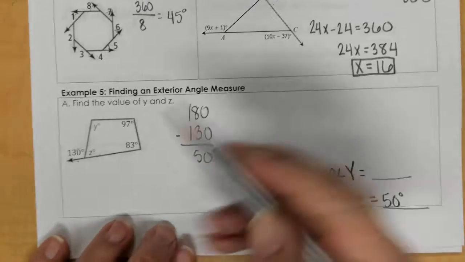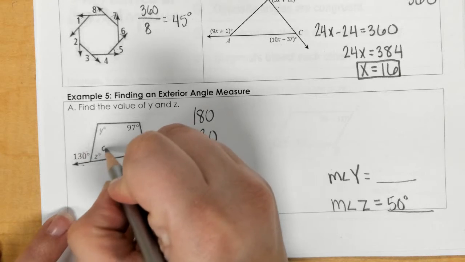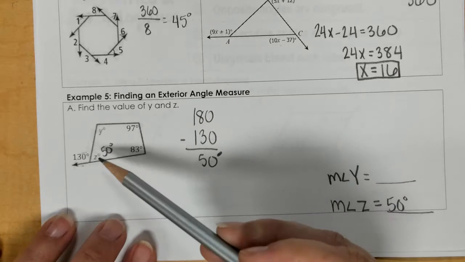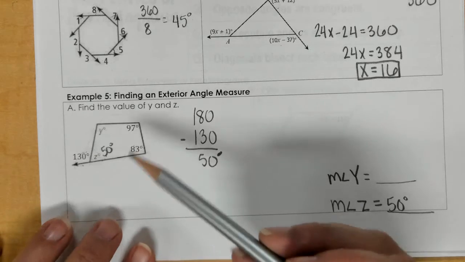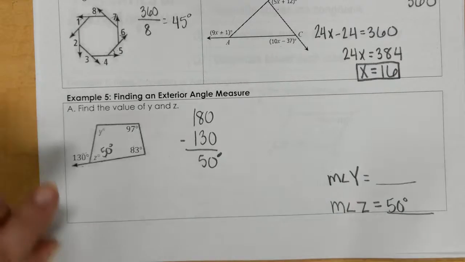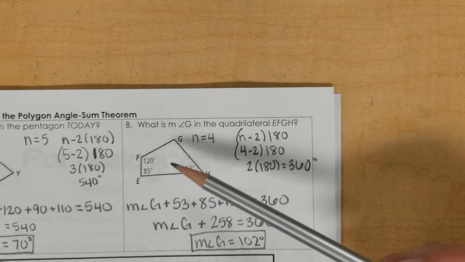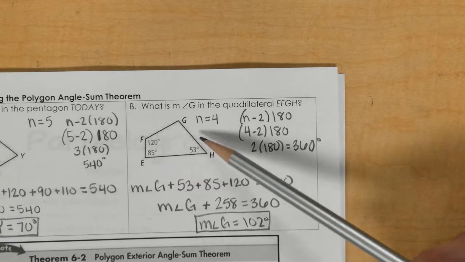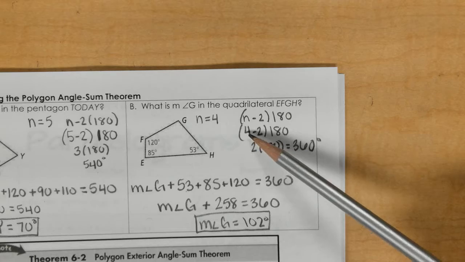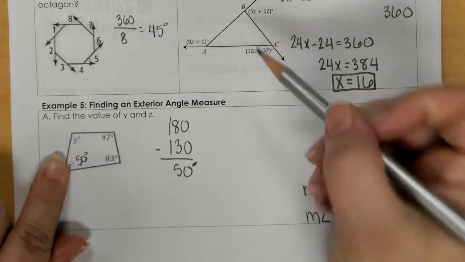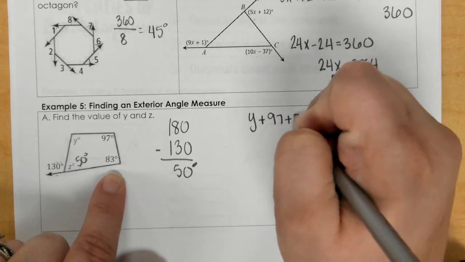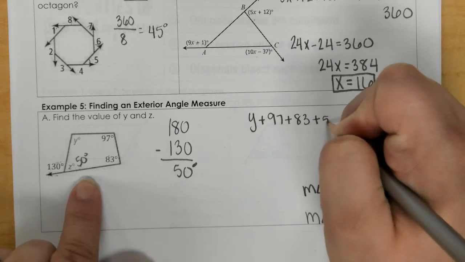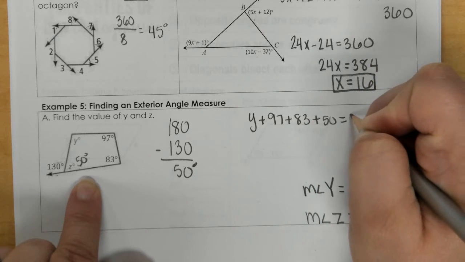Okay. Then, if this is 50, all of these have to add up to 360 because you have a quadrilateral, a four-sided figure. And way up here in problem B, when we were given a quadrilateral, we found that a four-sided figure has 360 degrees in it. So I would say y plus 97 plus 83 plus 50 is 360.